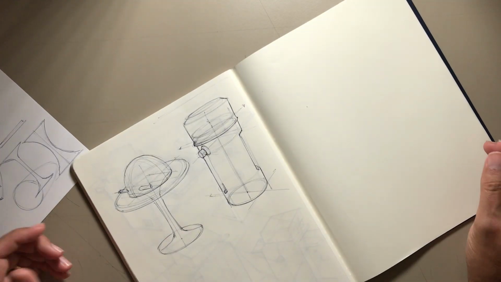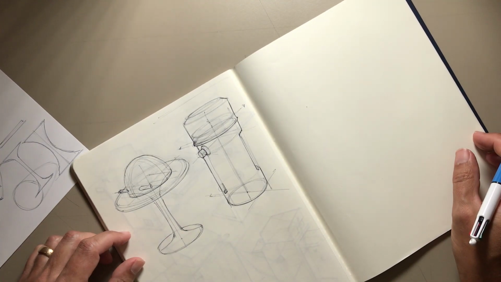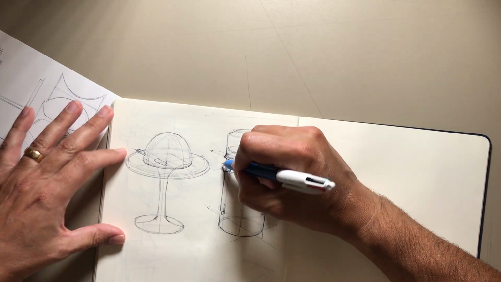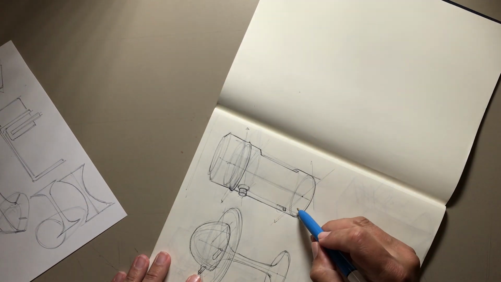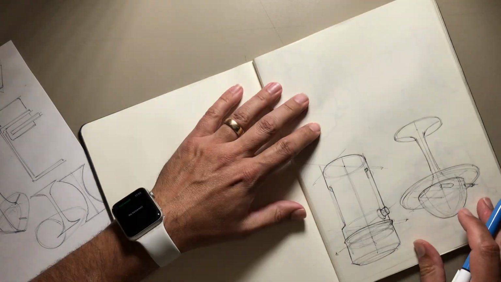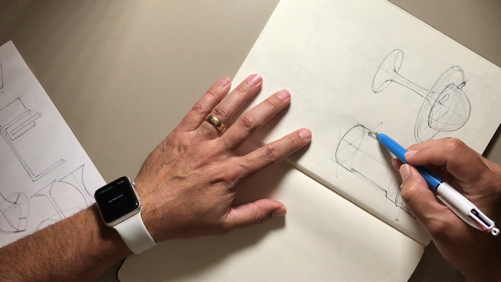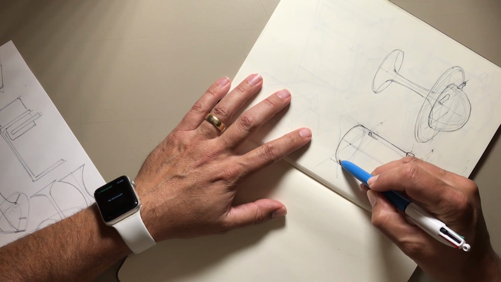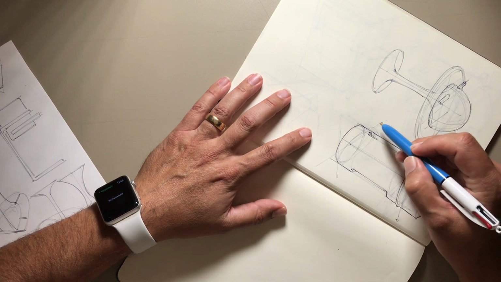Oh, now I gotta give this a handle. Foot pedal. Let's see, how could I make a cool foot pedal detail? Let's do kind of an elliptical opening down here. So I'm going to cut that off at an angle.